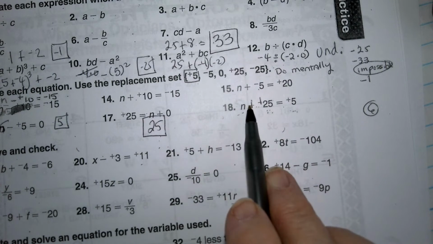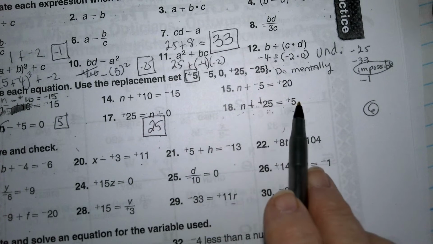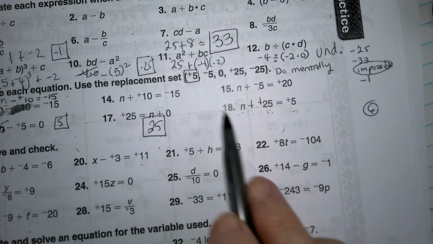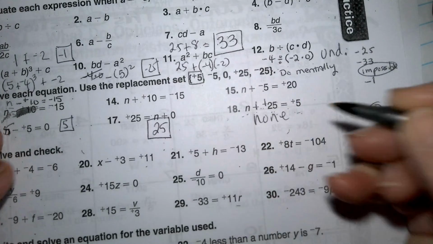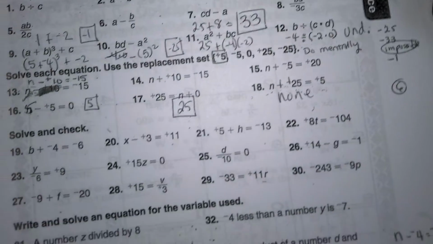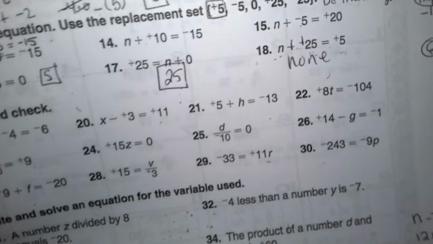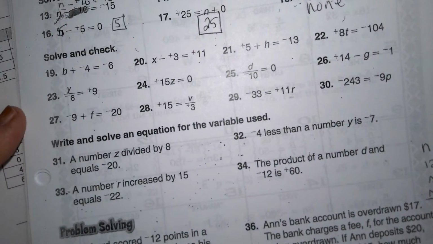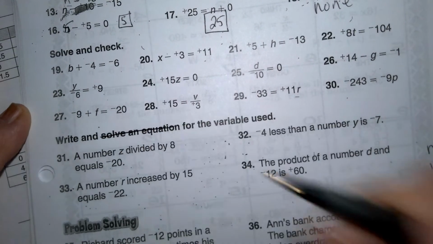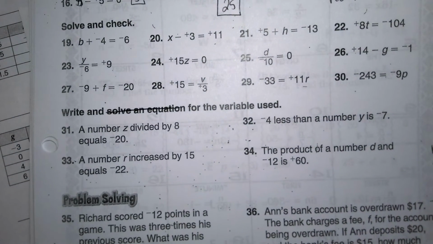If I put negative 5, it would be 20. Good job. If I put a positive 5, it would be 30. So there's none. Done with that. We're not going to do any of these because we're going to do plenty in just a moment. These we're just going to set up. We're not going to solve it because you're going to have plenty to solve in just a moment.